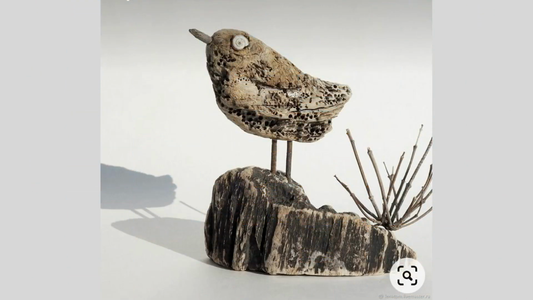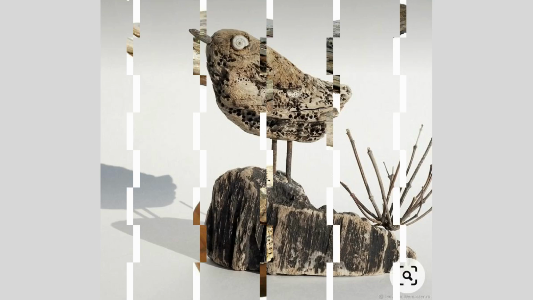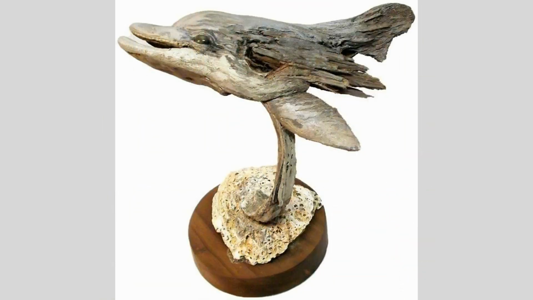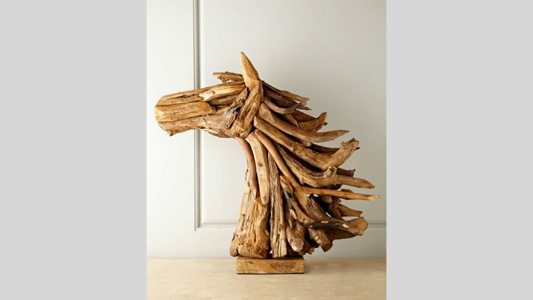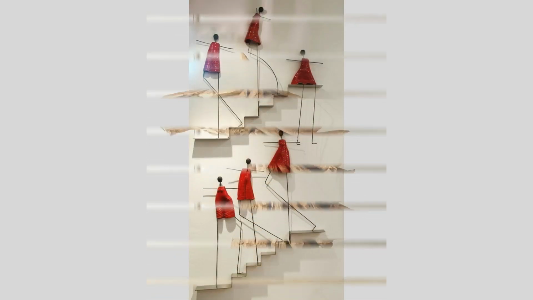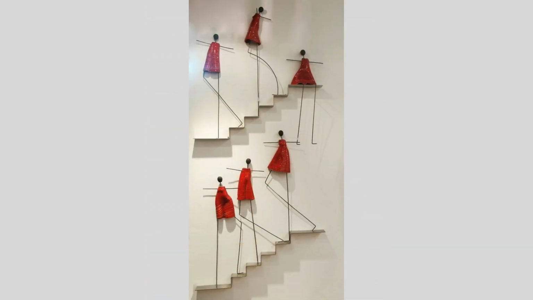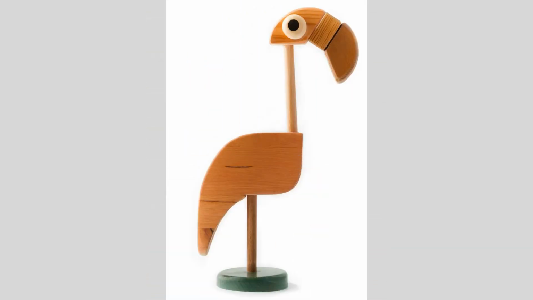Step 19, create a series. Consider developing a series of related works. Thematic series, create multiple pieces exploring different facets of a single theme. Progression series, show the evolution of a concept or emotion through a sequence of artworks.